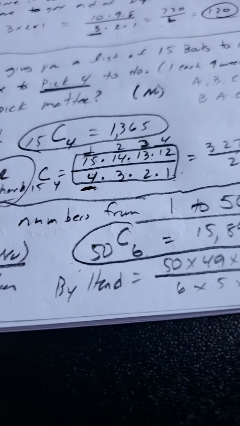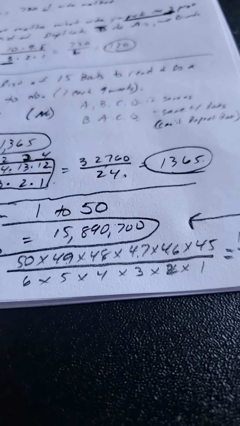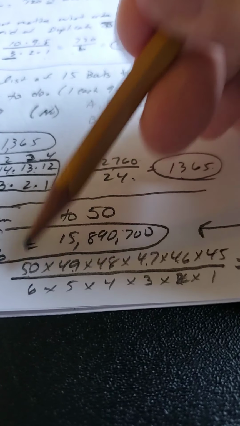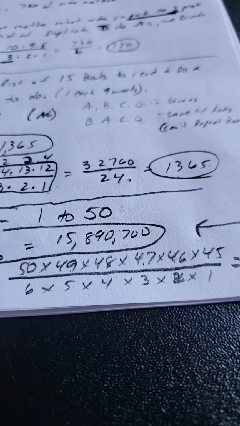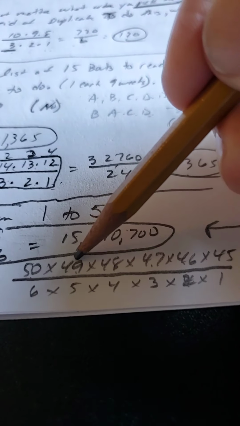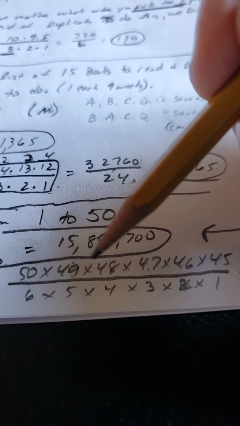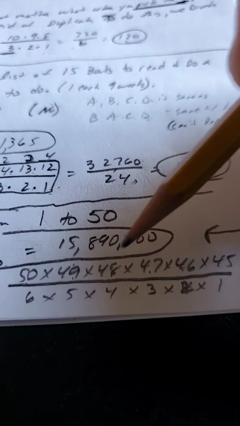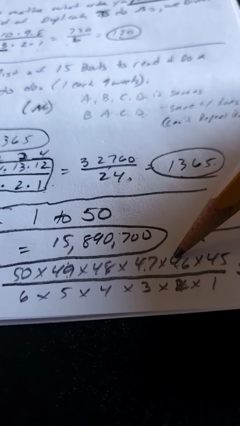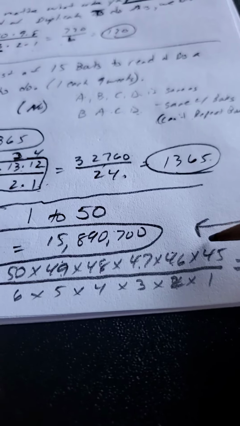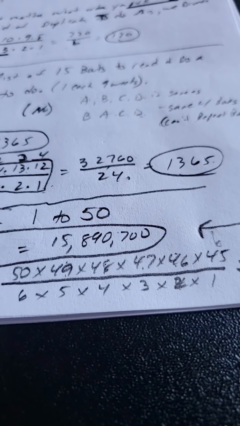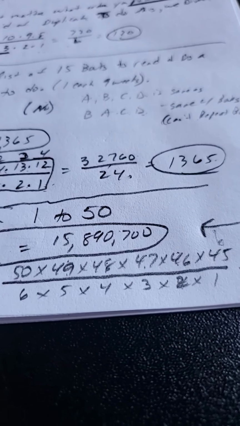Now, by hand, the setup is this. You have 50 choices on the first number. Let's say you pick one. Now you have 49 choices on the second one, 48 choices on the third one, 47 on the fourth one, 46 on the fifth one, and then the 6th number, you would have 45 options. Okay?